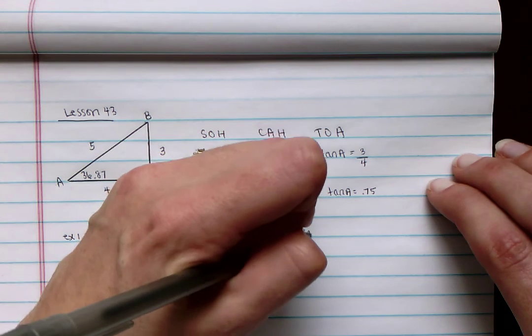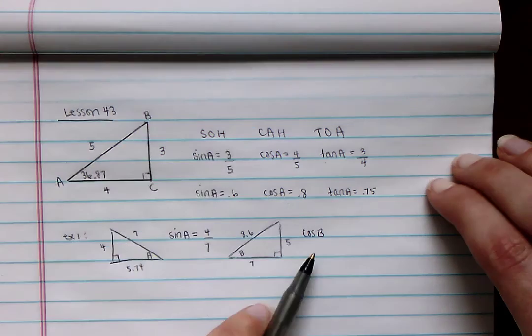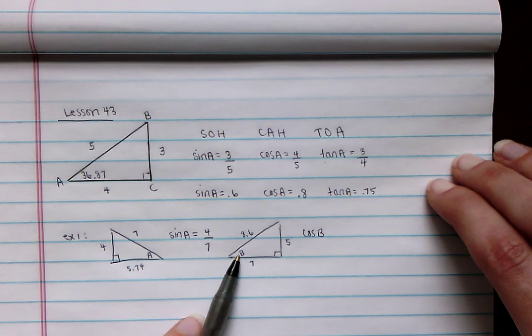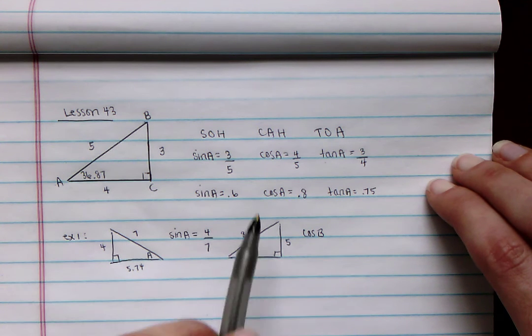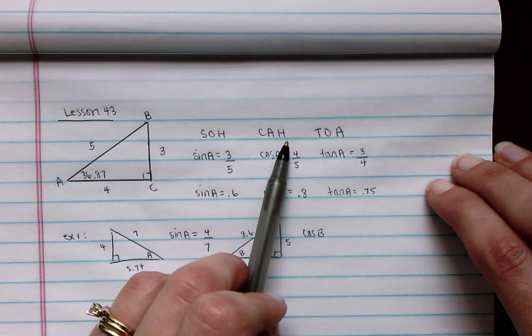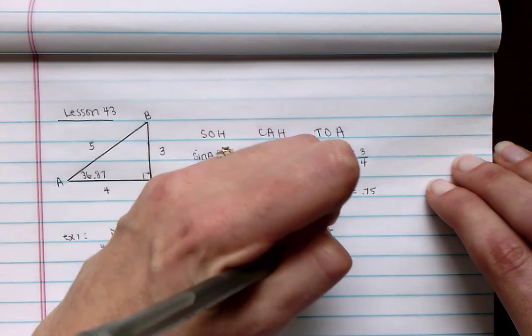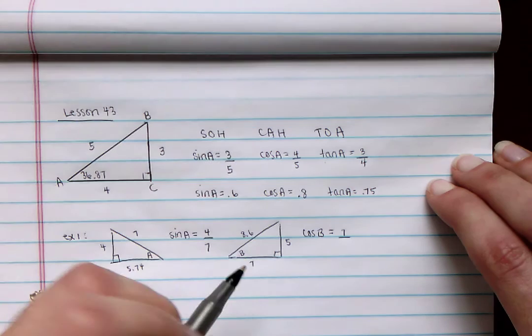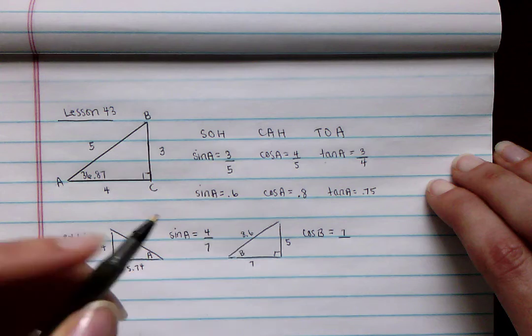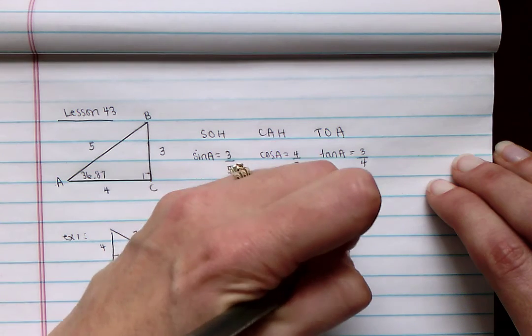Cosine, now from angle B. Okay? And this is the angle B. So the cosine, remember, is the adjacent over the hypotenuse. So the side that's next to the angle B, that's not the hypotenuse, is 7. So cosine of B equals 7 over the hypotenuse, which is 8.6.